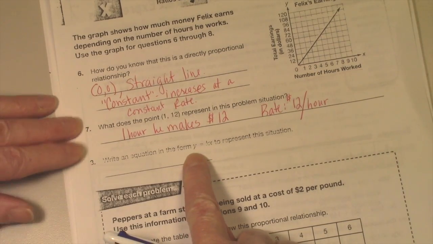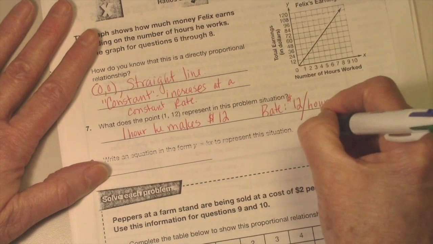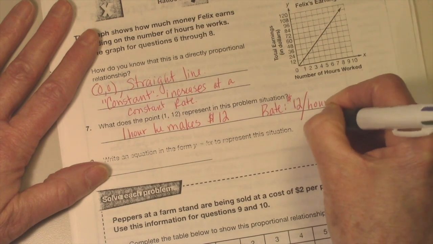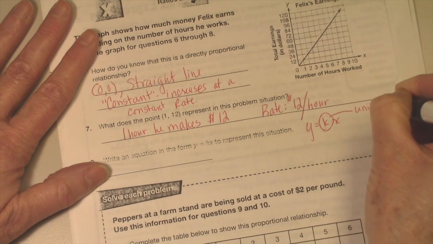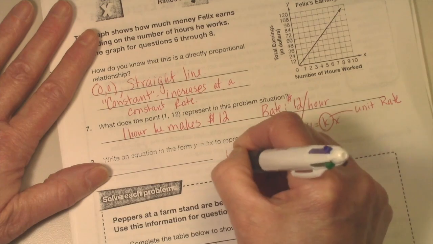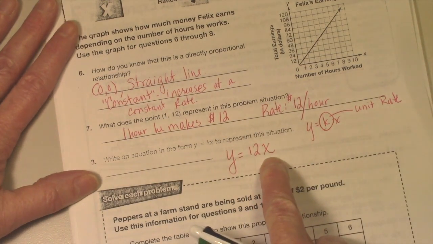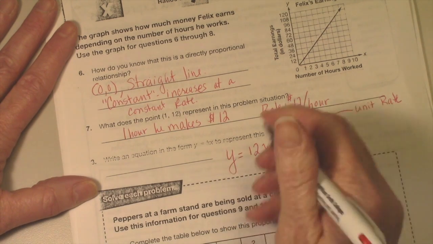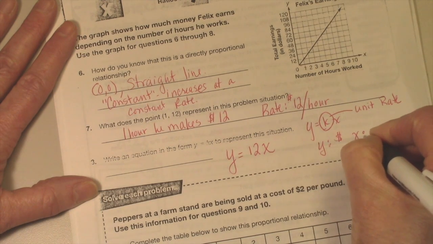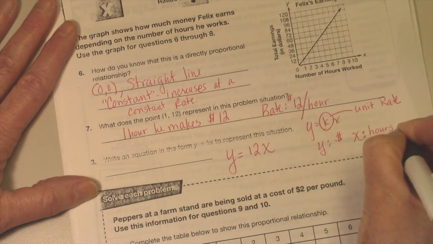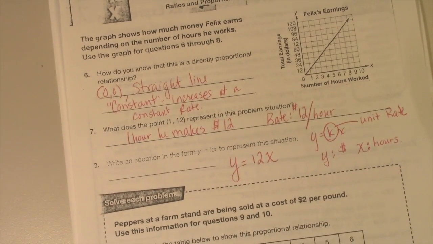Write the equation in the form of y equals kx to represent this. If you can't see that, well, you need to write it. Y equals kx. K is always the unit rate. So that's what you have to fill in. Fill in the unit rate. So in this case, y equals 12x. X represents hours, y is total money. Okay, so y is his money, and x represents hours. If you get this, you got it all.